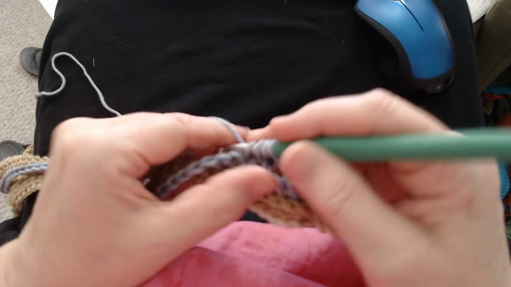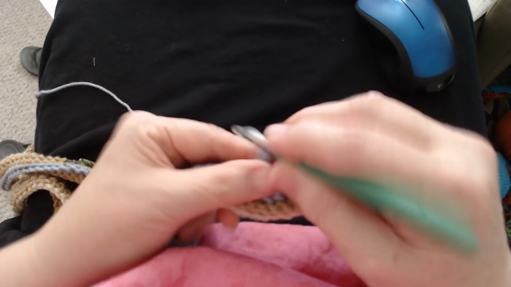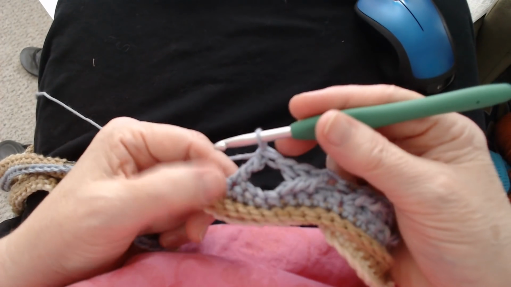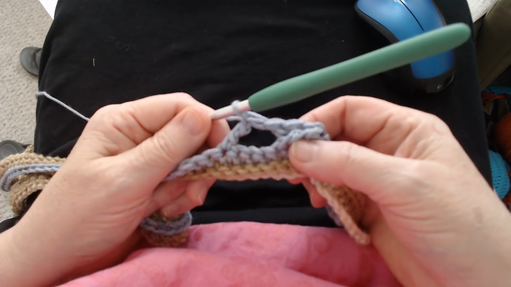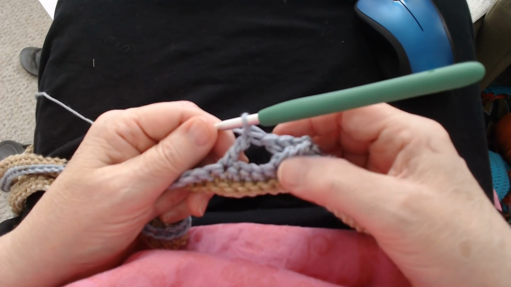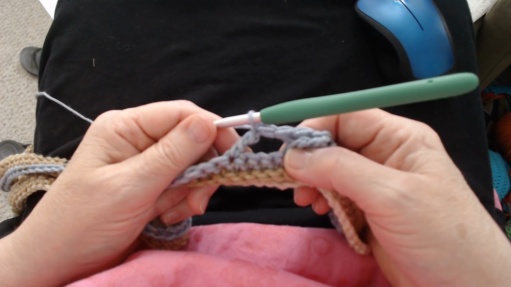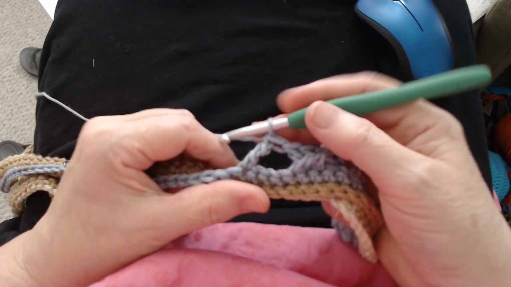Draw it up, go through the first 2 loops, then the next 2 loops, and then the third 2 loops. Okay? Now you've got the 3 stitches in the middle. So what we're going to do is double crochet in the 3 stitches that we skipped, but from behind.